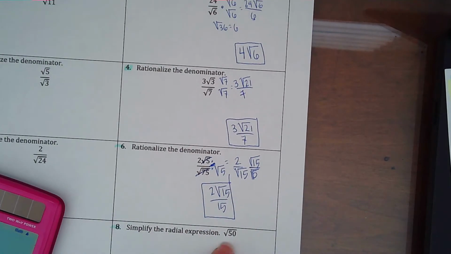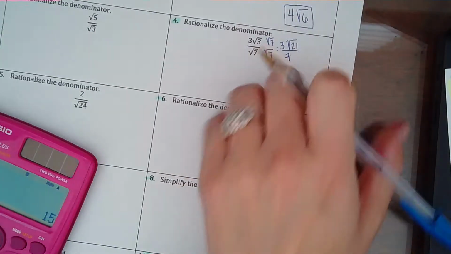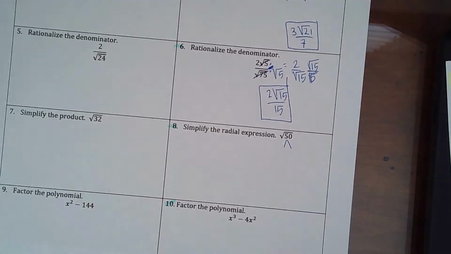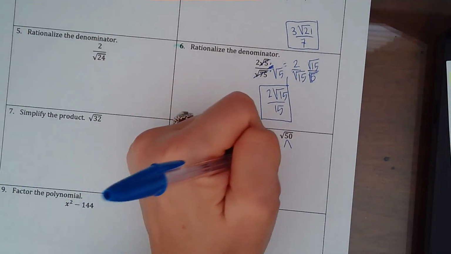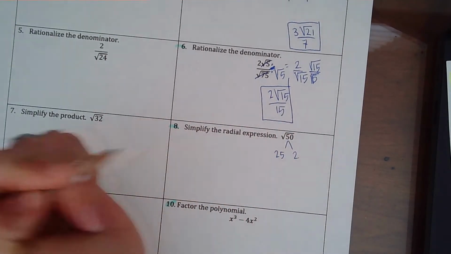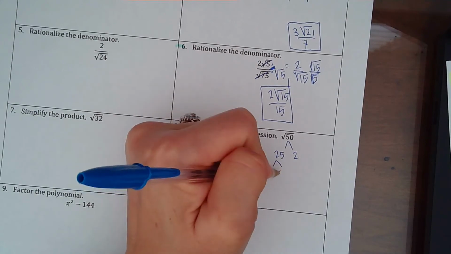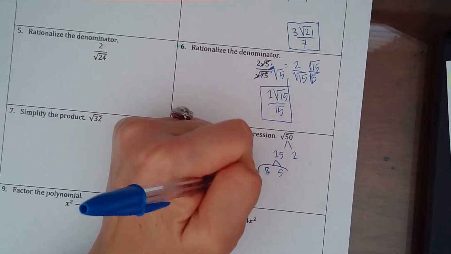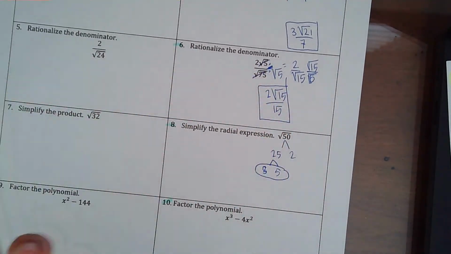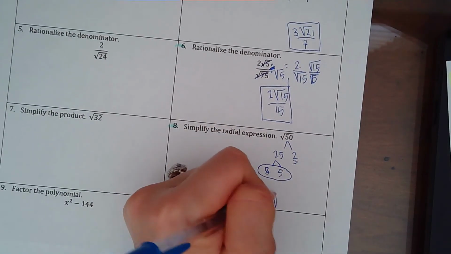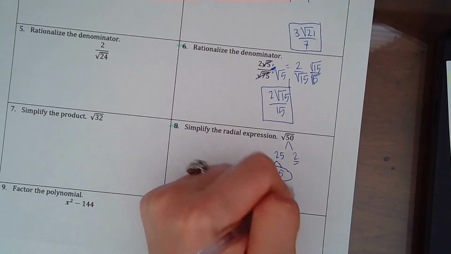Okay, well now it says, hey, simplify this. This is just a review of a previous homework. So I'm going to think of the biggest perfect square that can go into 50. And that would be 25 times 2. Well, the square root of 25 is 5, right? I have 2 5s, so those would come out since it's a square, right? And then this 2 is left over, so it would be 5 rad 2 is my answer.